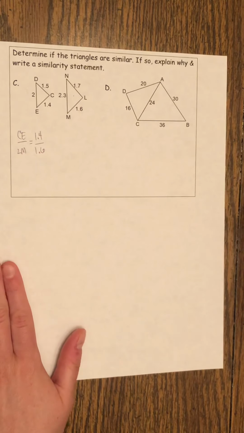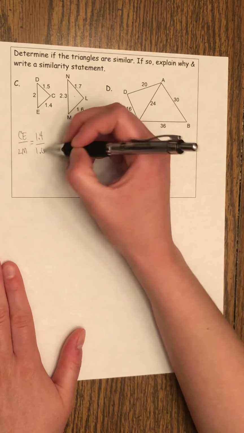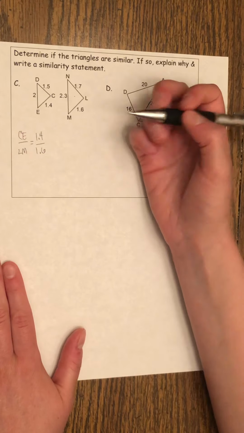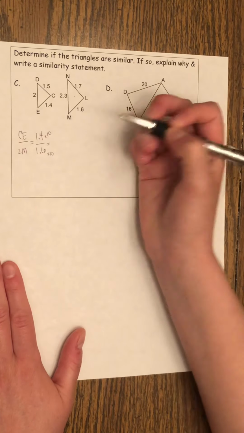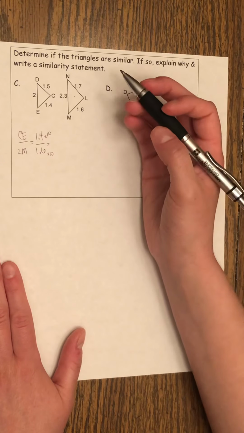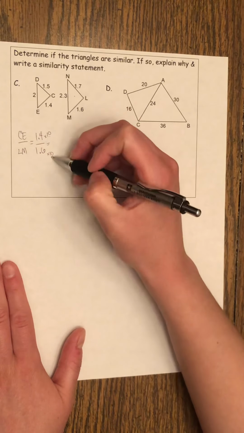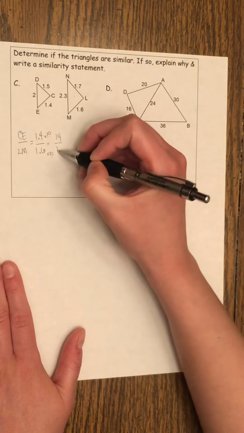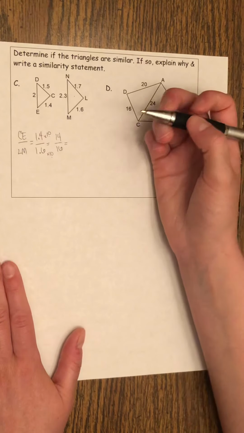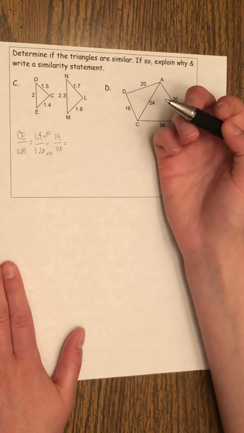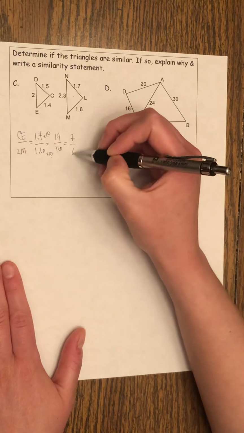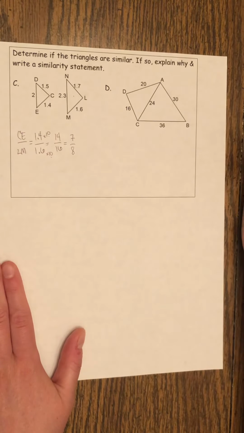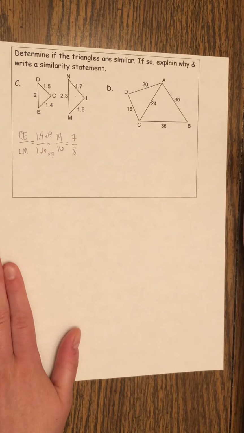And then because I have a fraction with decimals in it, I'm going to multiply the top and the bottom by 10 to clear the decimal out. Whatever you do at the top, you have to do at the bottom. So that would give me 14 over 16. It's easier to simplify now because I know that these are both even. I'm going to take out a common factor of 2, which is going to give me 7/8. So that's the smallest pair of sides.